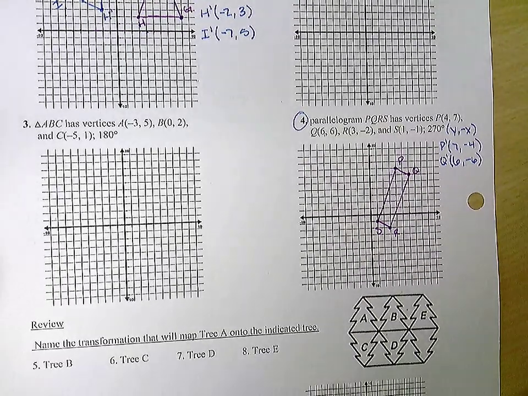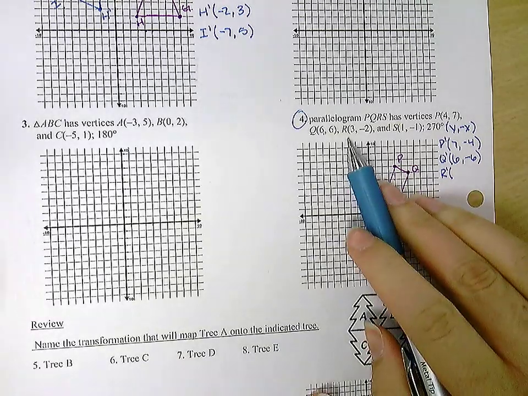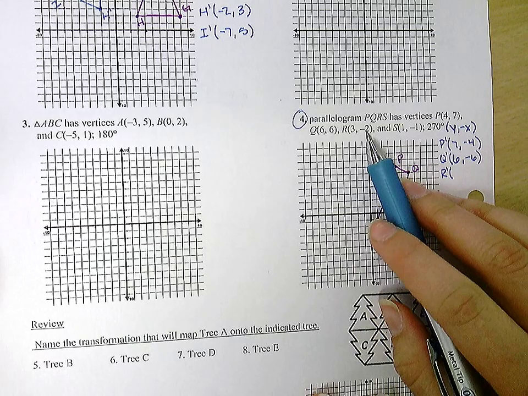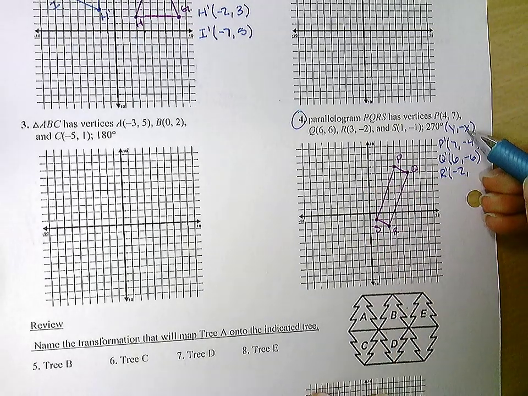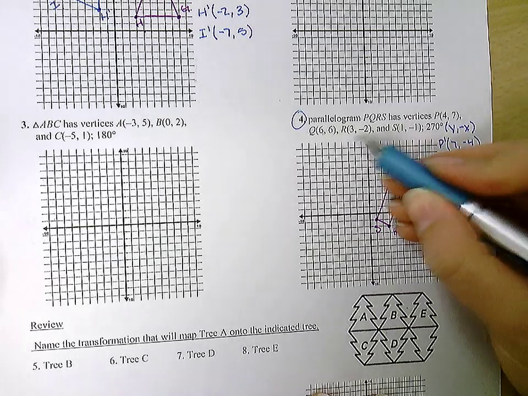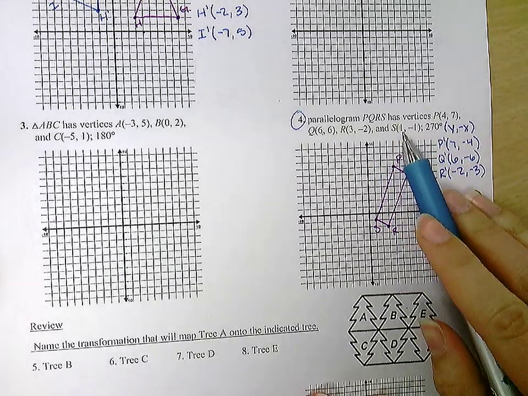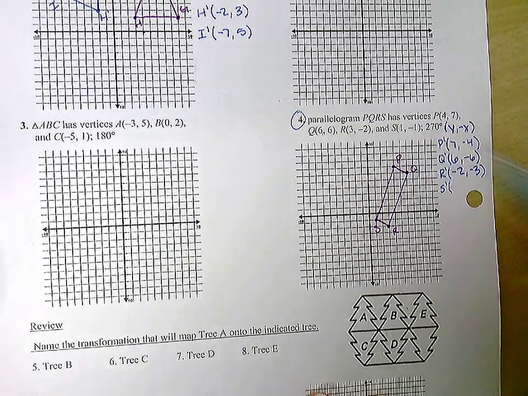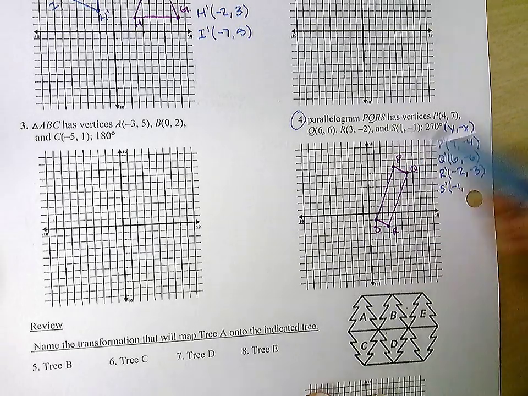Okay, R prime. Take our y value from R, it's -2, and the opposite of our x value, which is 3, is -3. Okay, and then S prime. Our y value is -1, and the opposite of x is 1, so -1.